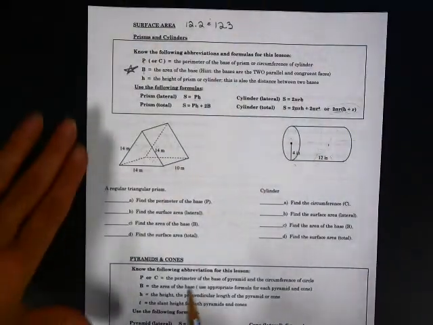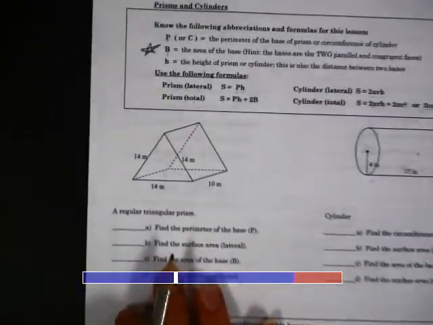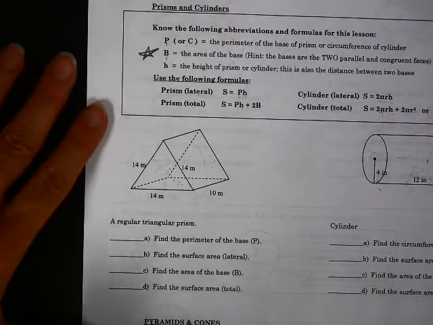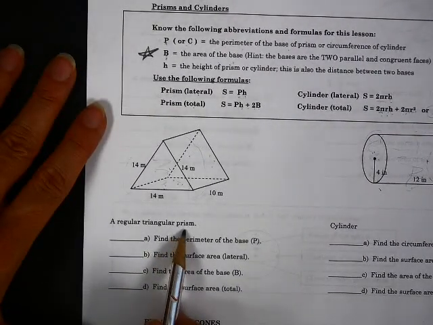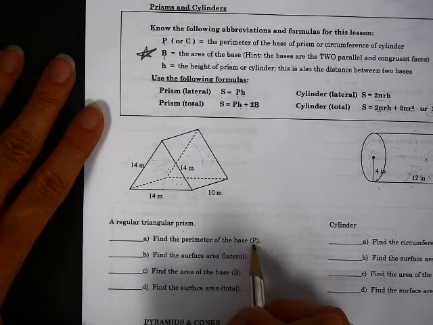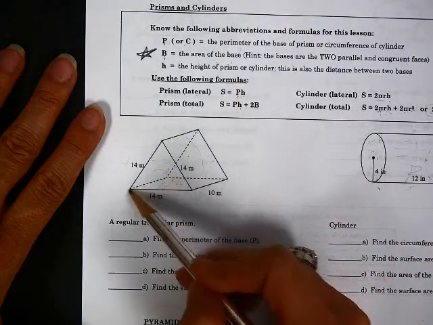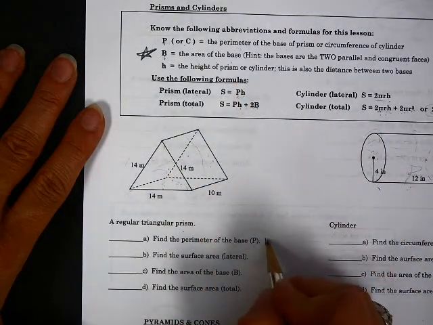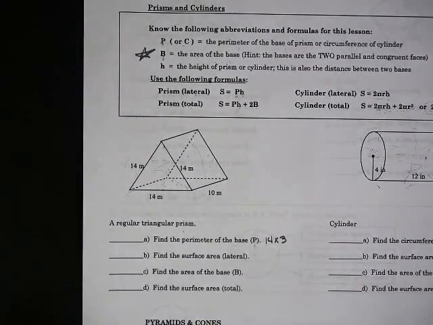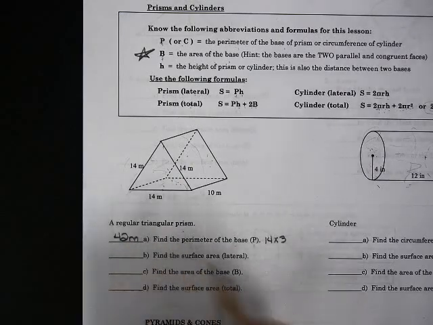Okay, so in looking at this, let's go ahead and get started. I'll zoom back in here. We're going to just focus on this triangular prism. We have a regular triangular prism, and we're going to start out by finding the perimeter of the base. That's a capital P. So if you saw a capital P, this is what you would do. It's regular, so all sides are 14. There's 3 sides, so 14 times 3, and that gives you a perimeter of 42 meters.